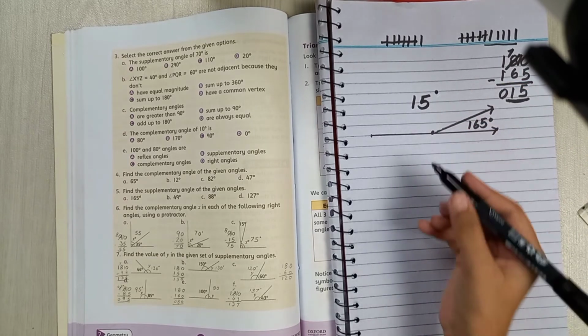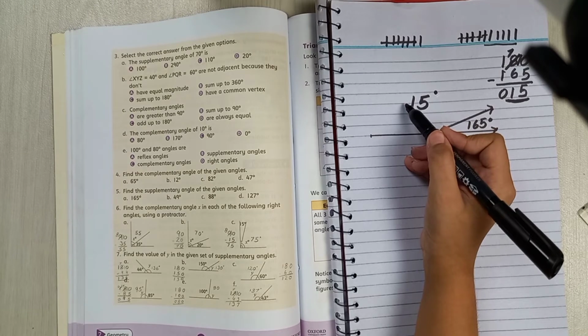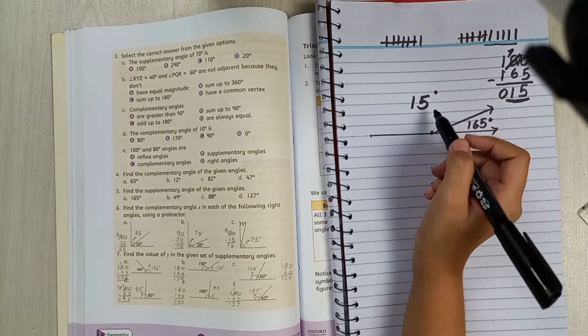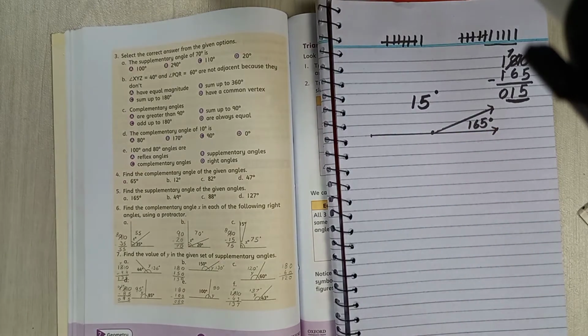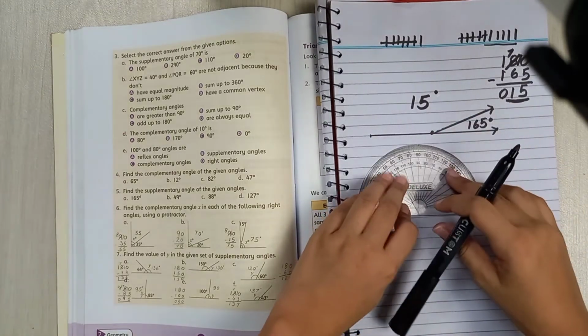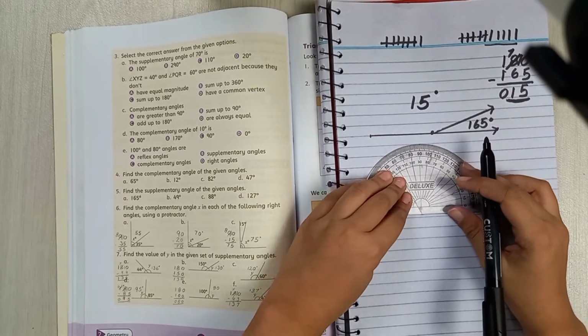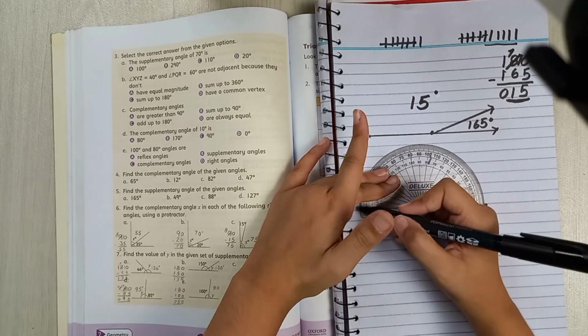Degrees here. If you wanted to add 0 here, you can add, but I'm not. I'm just doing it the way. Now do it again. 80 here.